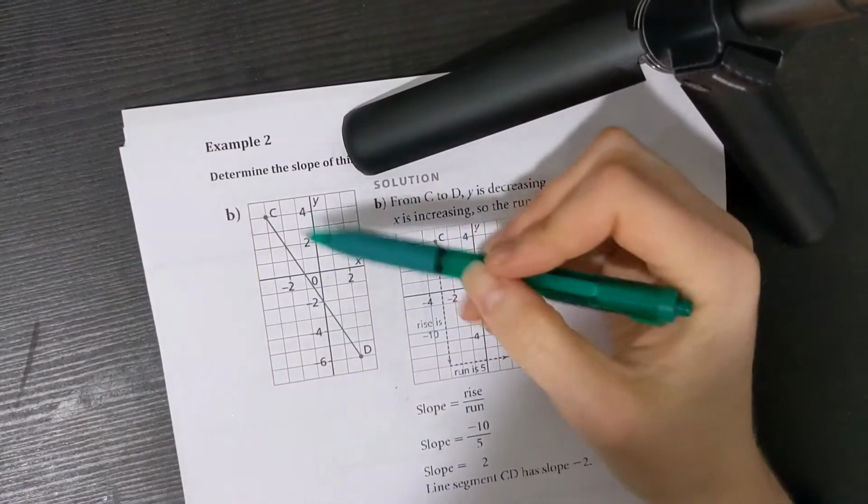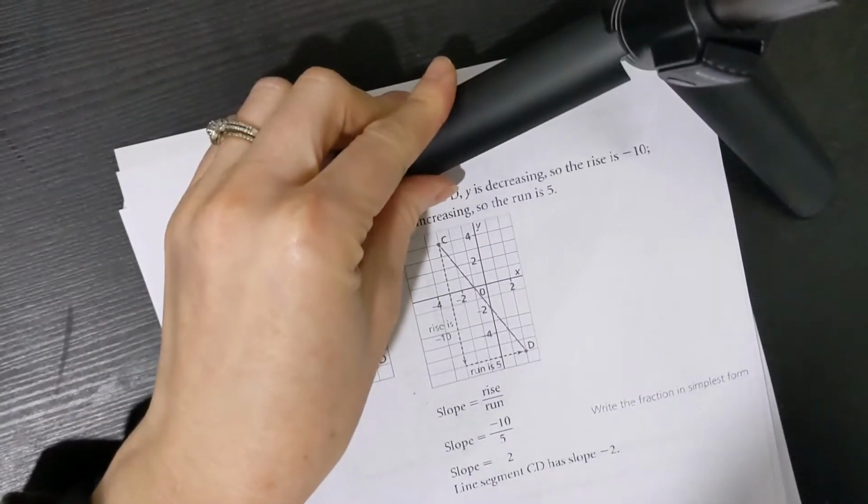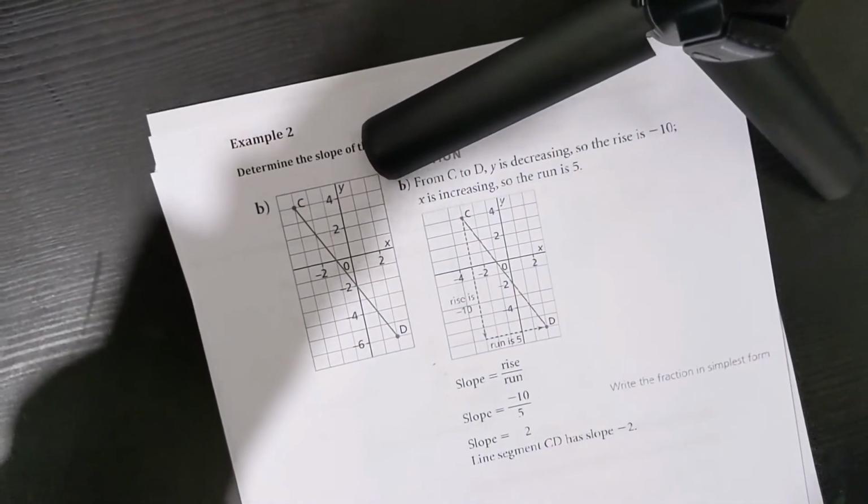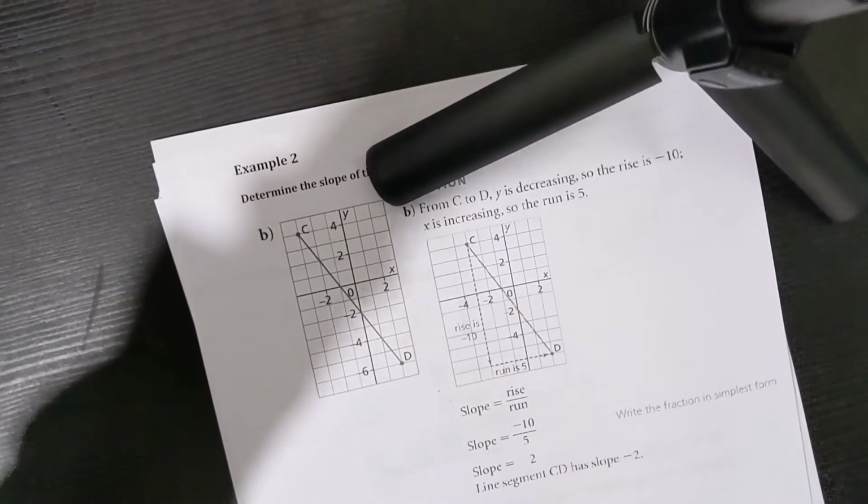Okay, so determine the slope of this line segment.